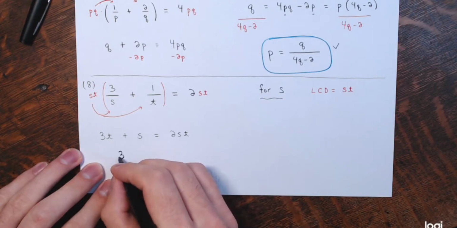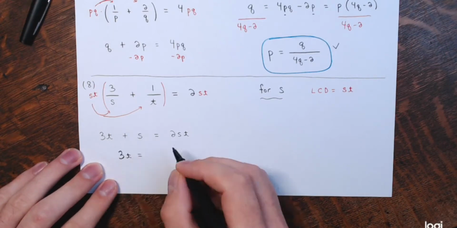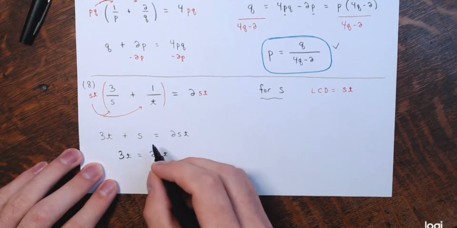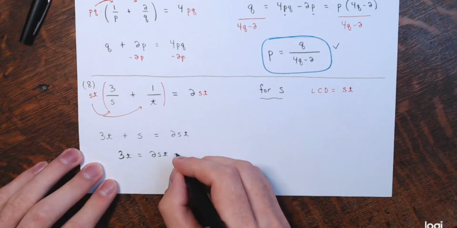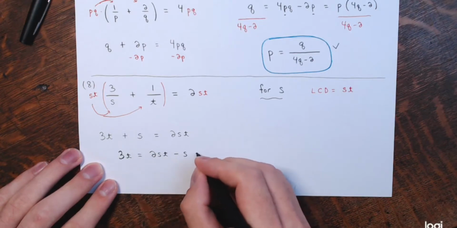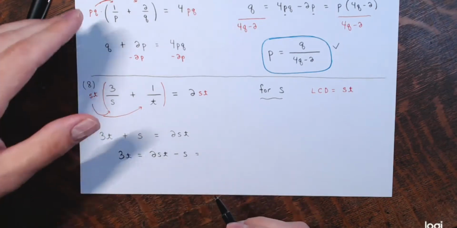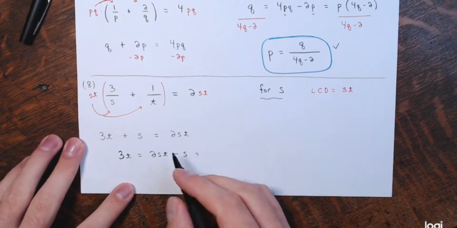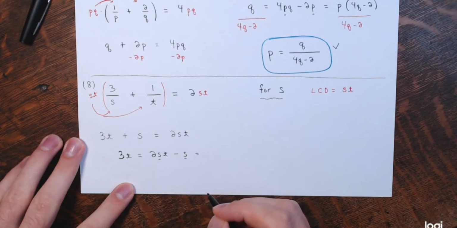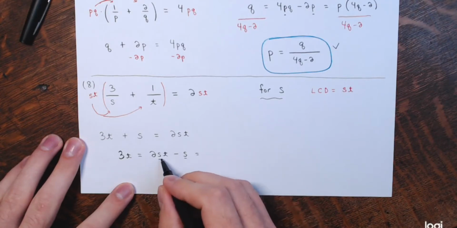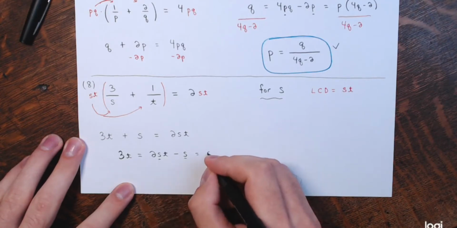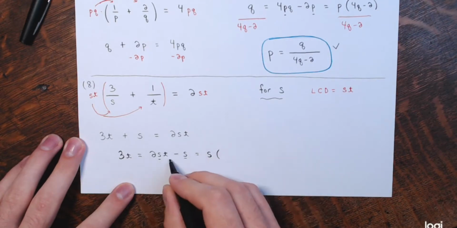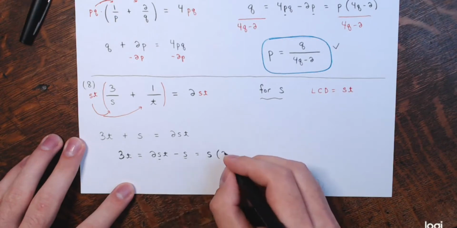So I have 3t equals, and then we have the 2st still over here on the right side. And then I would have subtracted s, so you got minus s. And then just like the previous couple examples, I got all the terms now with s on its own side. So all these terms have s as a common factor. I'll factor that out. Pull out s, and what would be left over would be 2t minus 1.